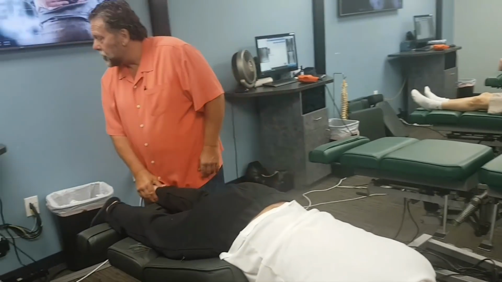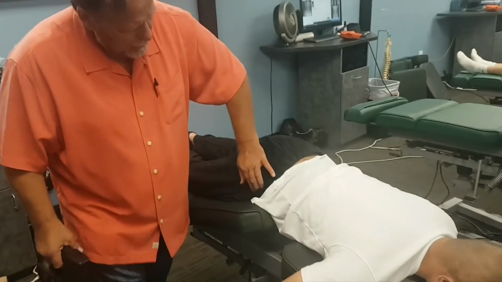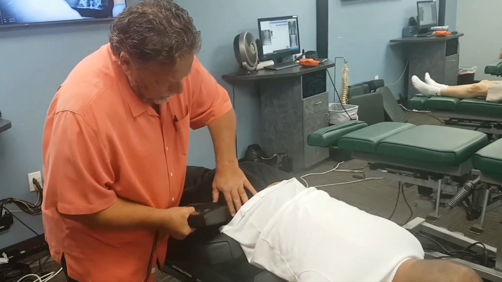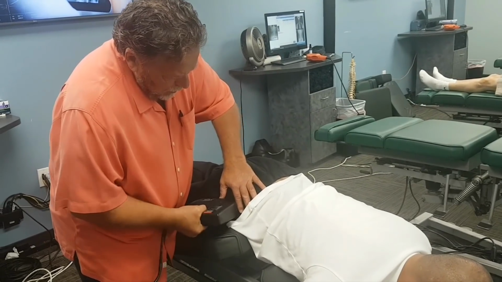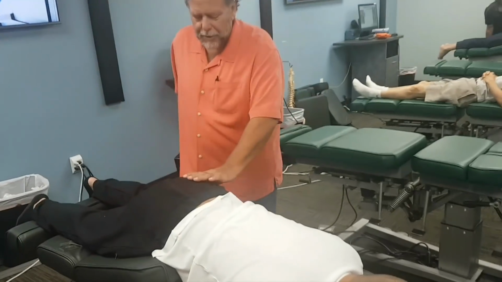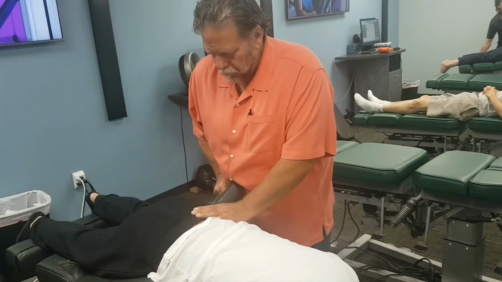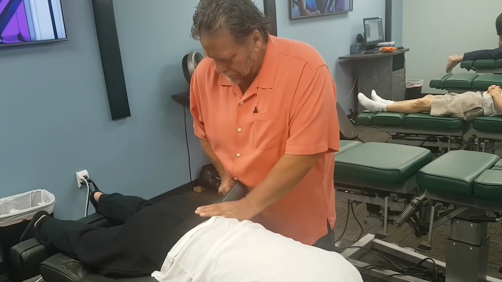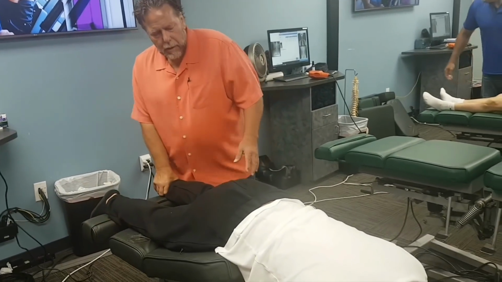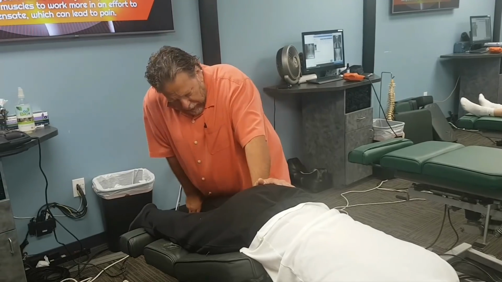Now we're also going to traction the hips as well. So greater trochanter, iliac crest. Superior to greater trochanter. And both hips are showing a bit of wear. Contact ischial tuberosity, and very, very gentle traction.